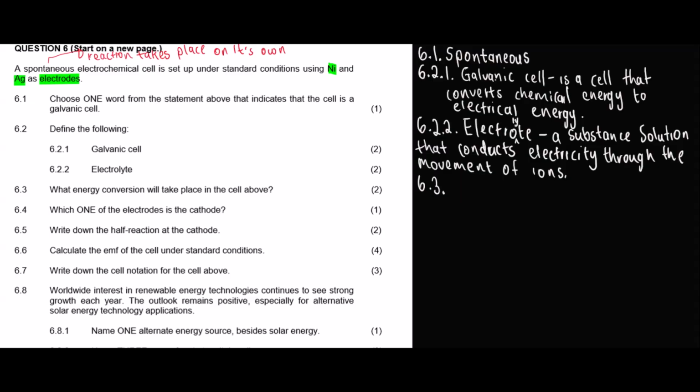6.3. What energy conversion takes place in the cell? I feel like it's a repetition of a question, because we've already identified that this is a galvanic cell. So this question should be very easy, since they're just asking for energy conversion, and we've already mentioned it in the definition of a galvanic cell.